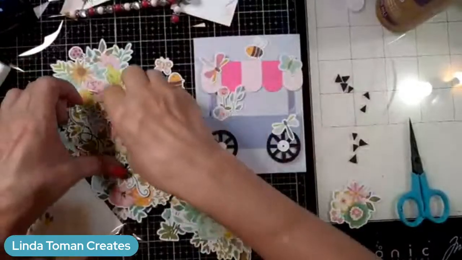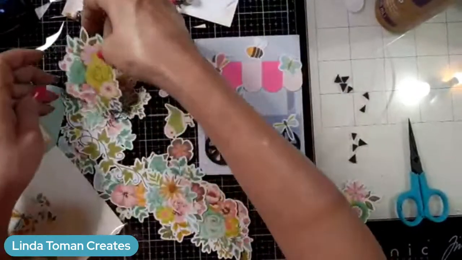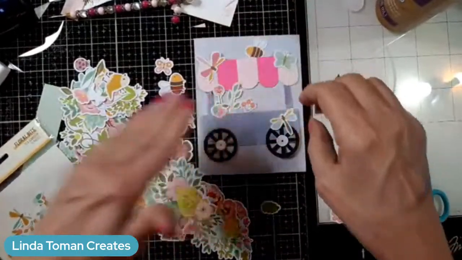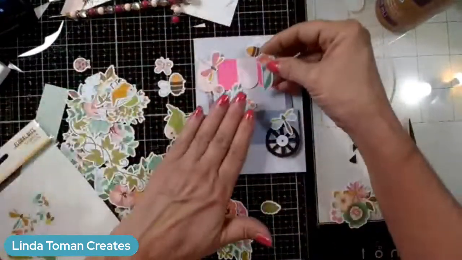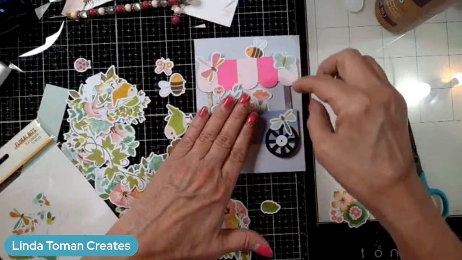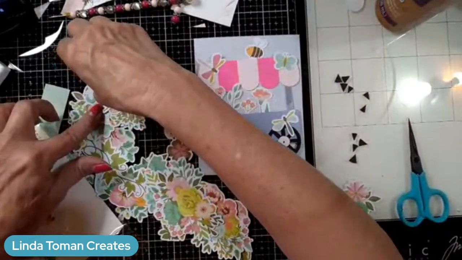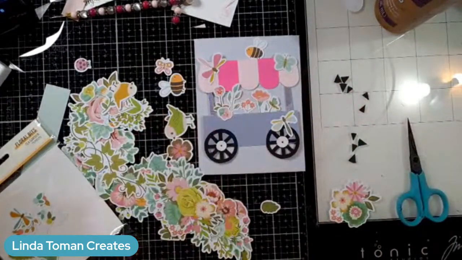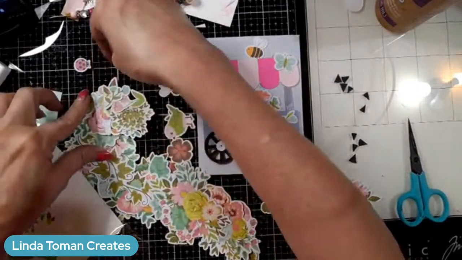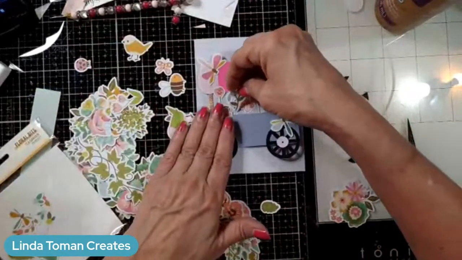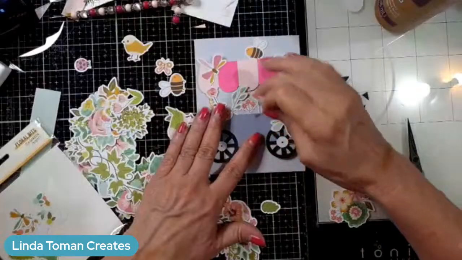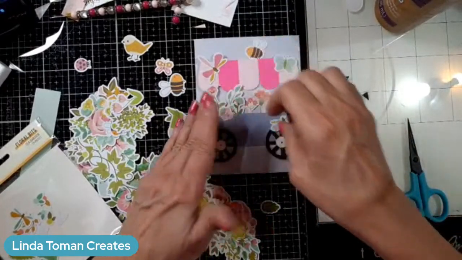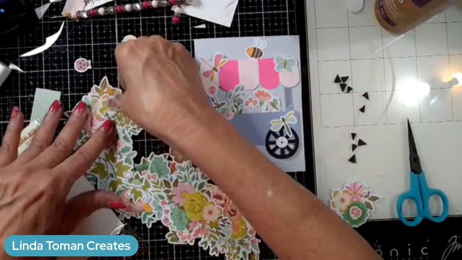That's too big for it. Oh, here's another little flower. Here's another single flower to go in the cart. Pretty little blue flower. Here's another pretty blue flower. Once I'm actually gluing, they'll be.